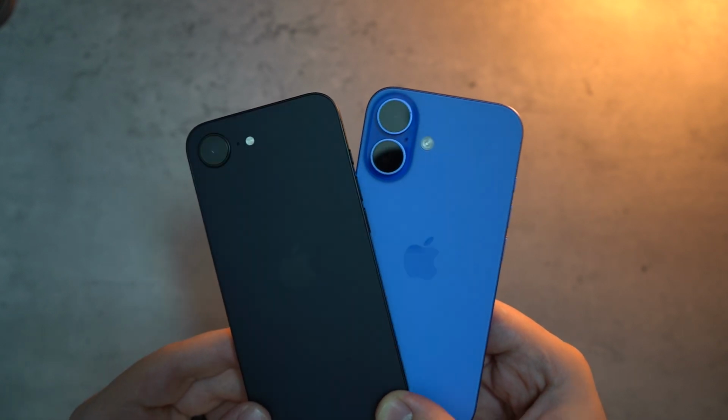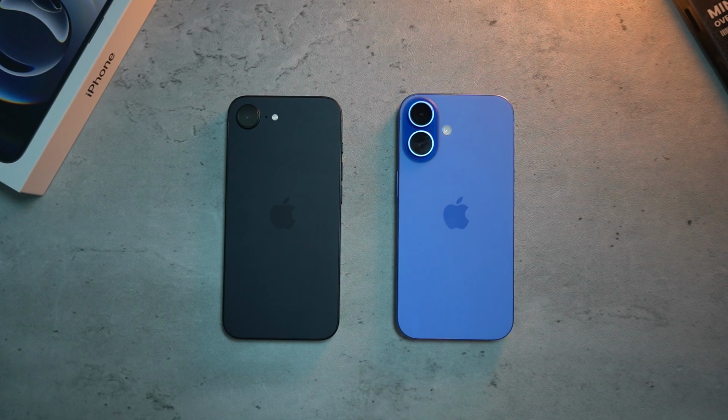However, obviously, the more you pay for an iPhone and the more pro you go, then the more you're going to get with camera quality and versatility and things like that. Just do keep that in mind. Now let's get to the battery life.